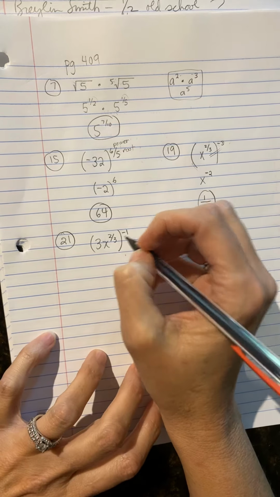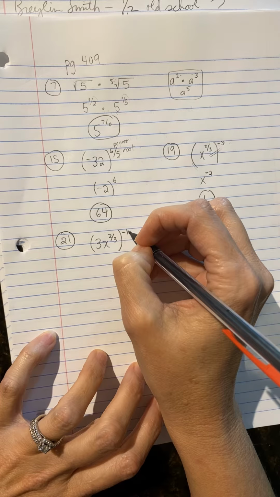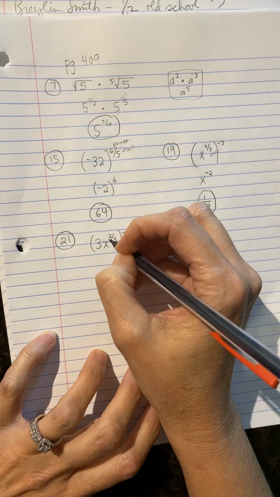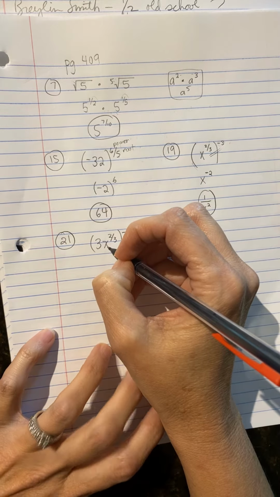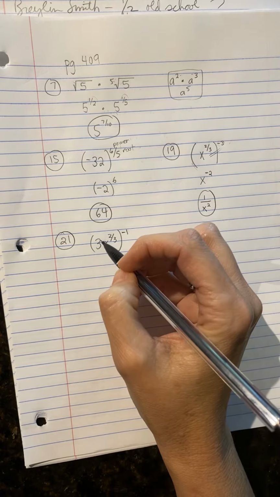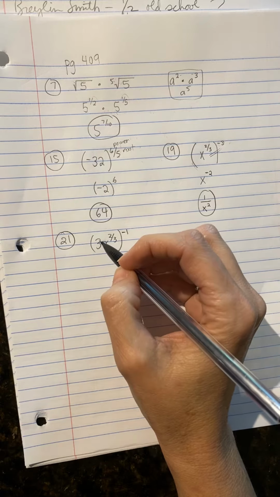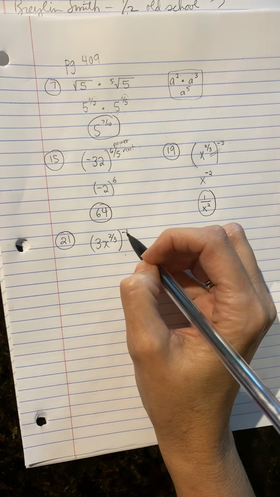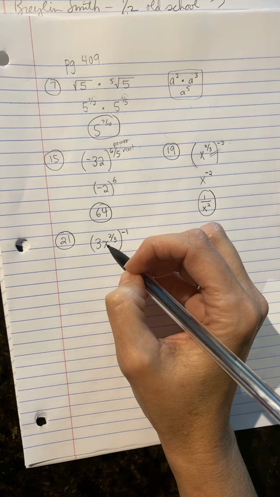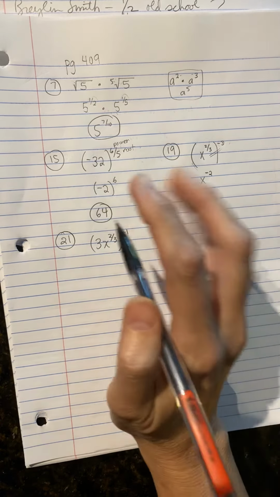There's two different ways you can handle this. You can handle this part first and put all of this on the bottom of a fraction, because that's a negative power. Or you can, it's kind of like distributing the power. You can raise the 3 to the -1, and then you can raise the x to the 2/3 to the -1 separately. You could do that first if you want.